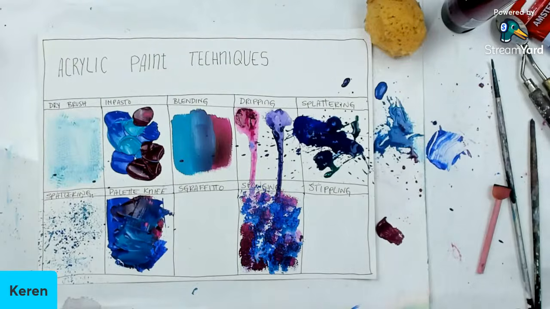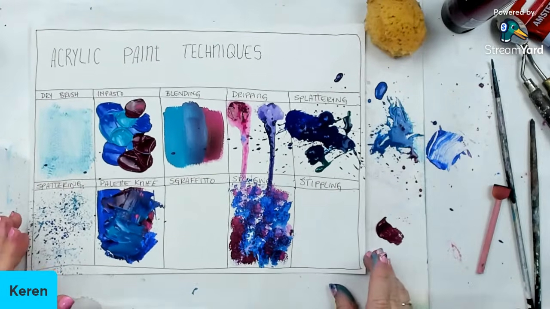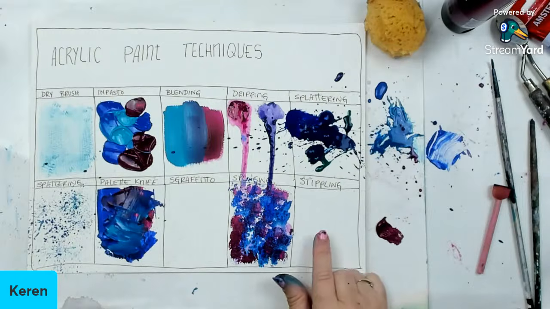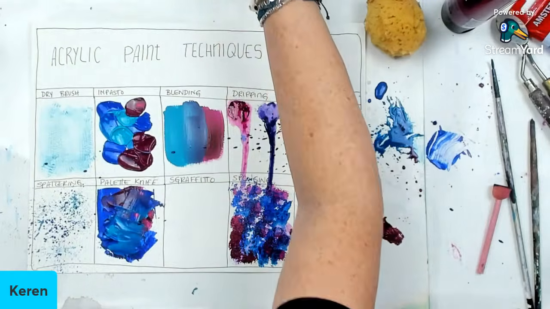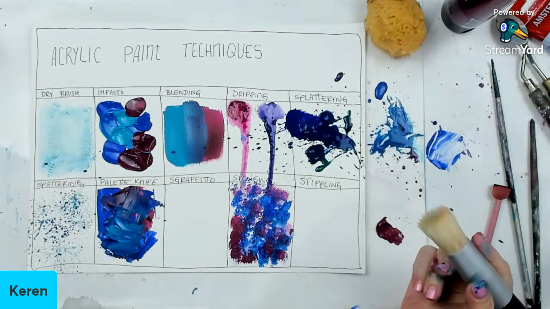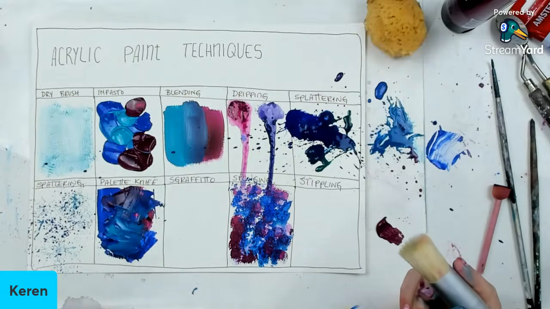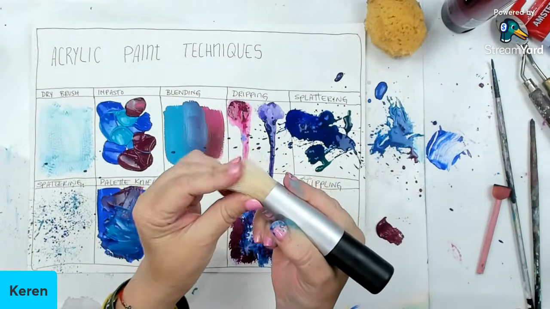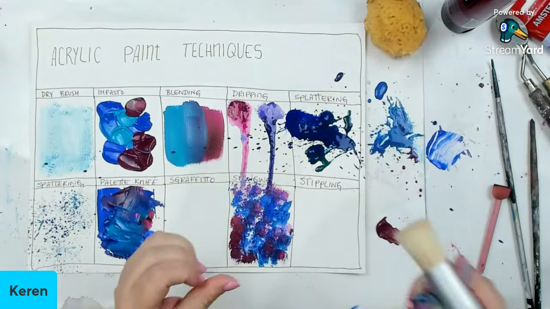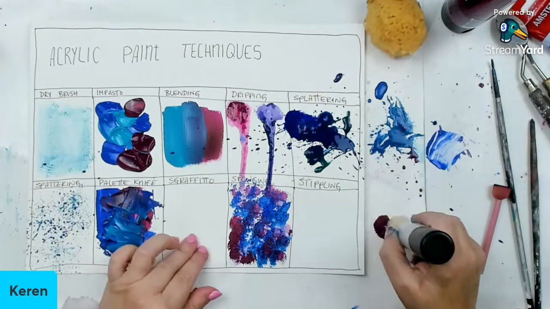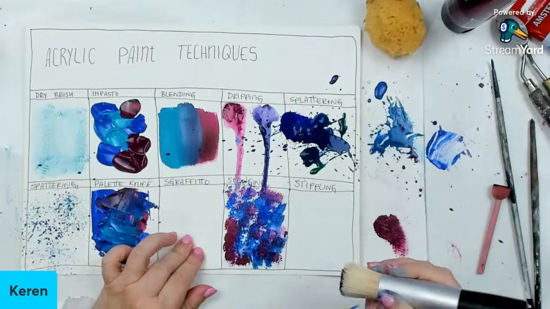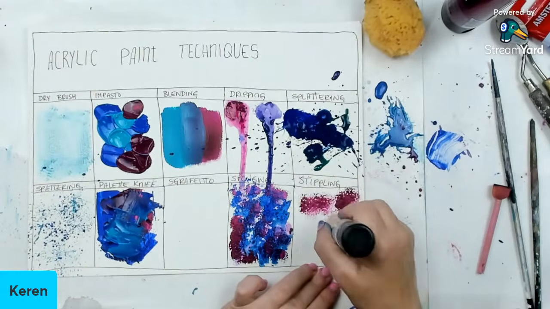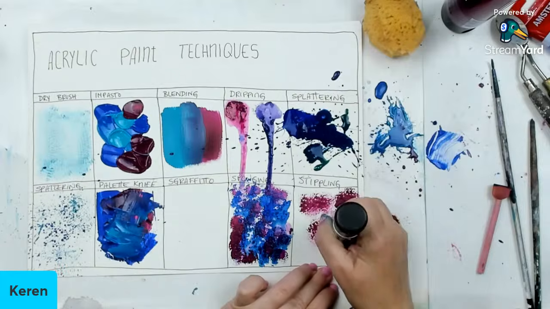That's what sponging does for me. And there's also stippling, which is similar to sponging, but the difference is that you're using something called a stipple brush. It's a very hard brush, almost feels like horsehair. You use it almost like a dry brush, and it creates these really cool textures.